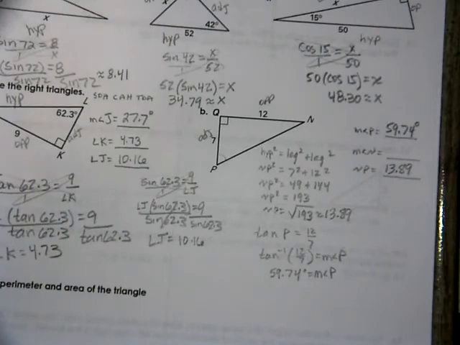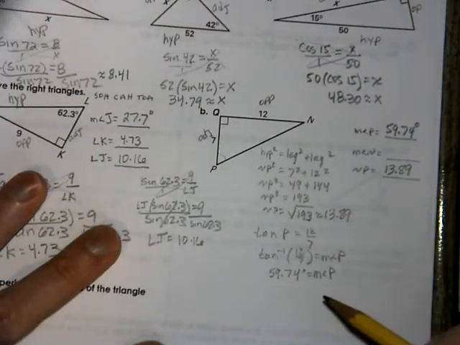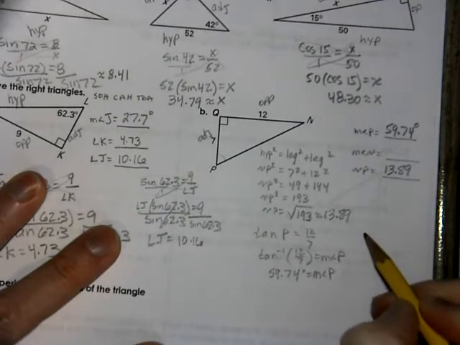So 59.74 degrees. We could get the other missing angle by subtracting that from 90. Or we could do trigonometry and then see if they add up to 90. That's probably the better of the two routes to do.